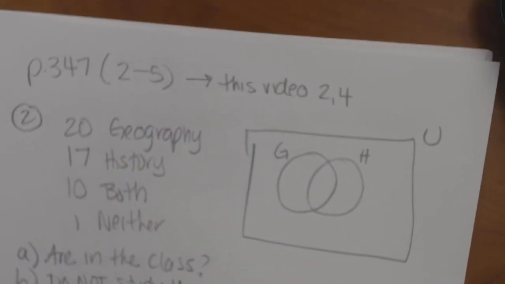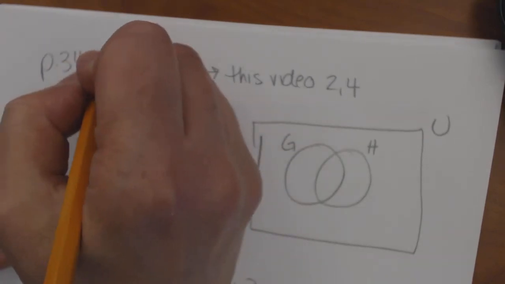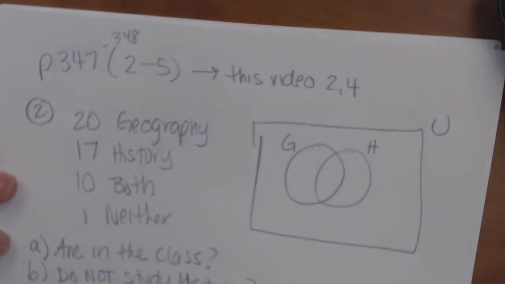Next, what you have for DCCs is page 347, 348, 2 through 5. But this video, I'm just going to do numbers 2 and 4. So when I look at your DCCs, I'm going to expect you to do 3 and 5.